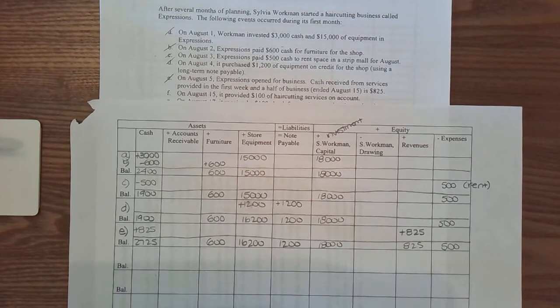Okay, letter F. We had a customer come in. We provided $100 of hair cutting services on account for them, but they didn't bring their wallet. So this customer is probably one of our very good customers. And we said, you can go ahead and have the service done today, and you can come in a couple days and pay for it. You're a customer of mine from when I worked somewhere before, and so I know that you will pay, even though this is a brand new company. So this is letter F.